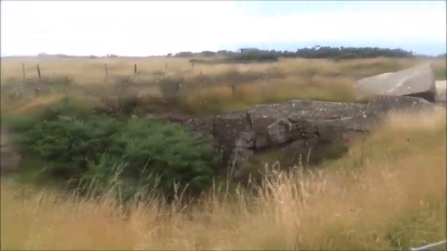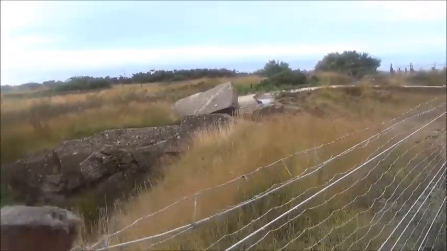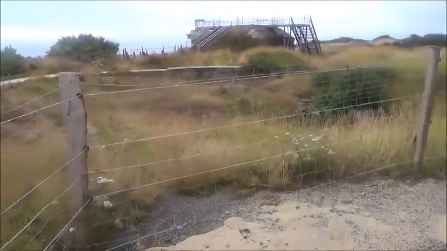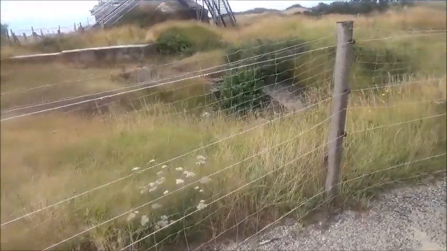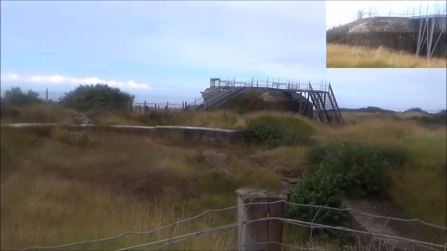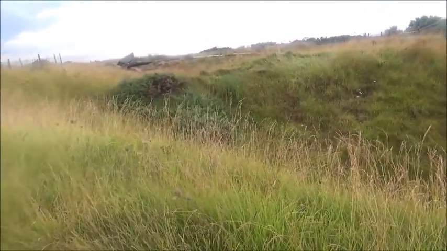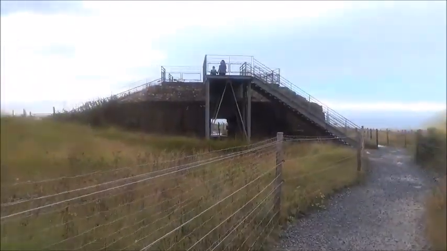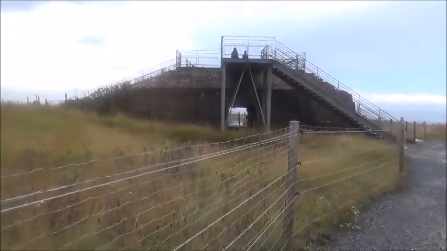As you can see, the Germans fought here. The German strategy was based on defeating any seaborne assault at the waterline, and the defenses were mainly deployed, as you can see here, in strong points along the coast.